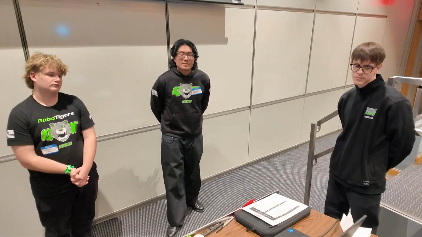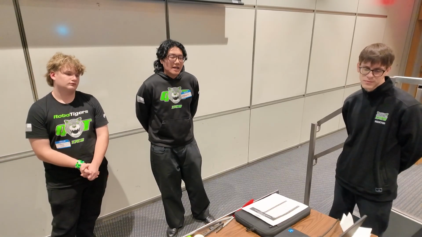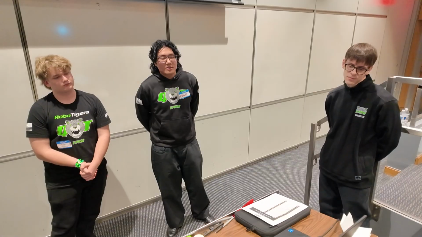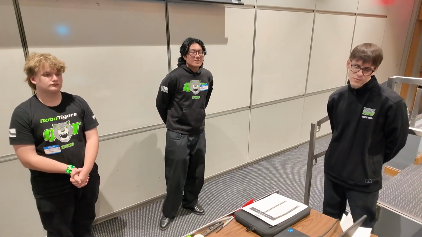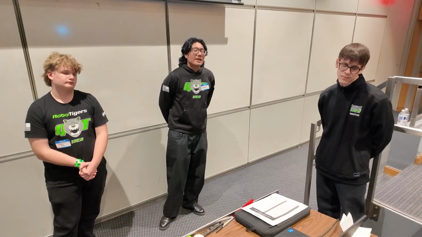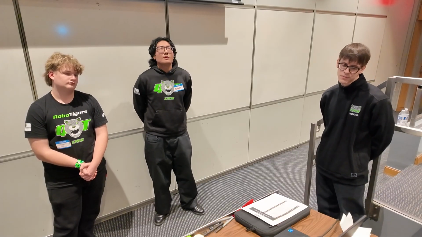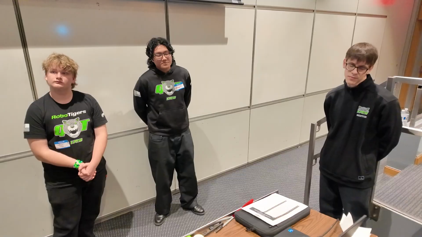So some of these flags would be if that robot had lost comms, did that robot tip, or did that robot's mechanism break? These are just some reliability flags that you can use, or if you come up with more yourself, then you can use more.